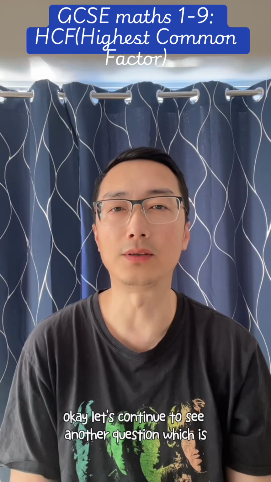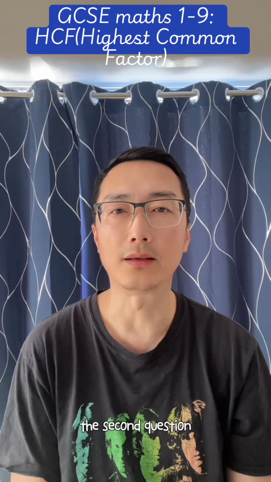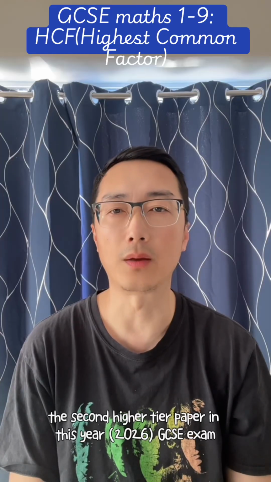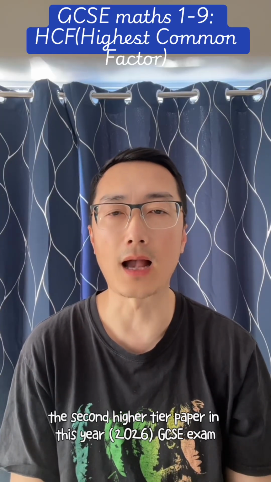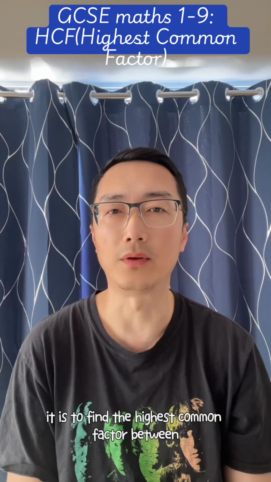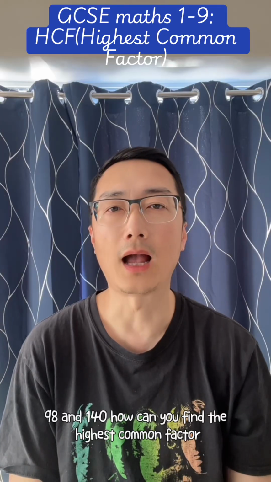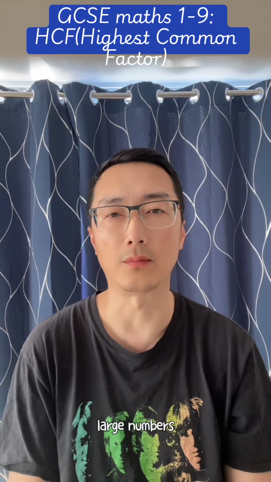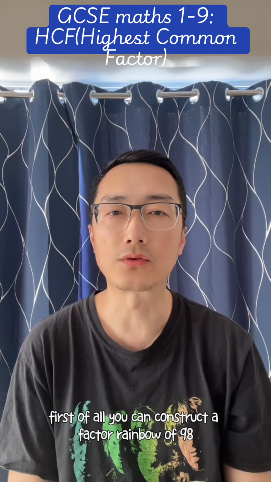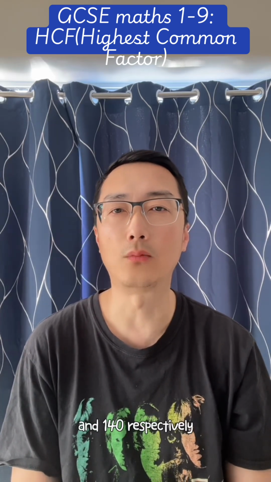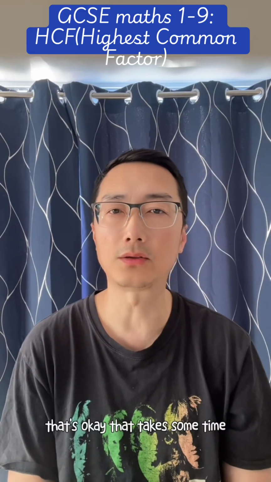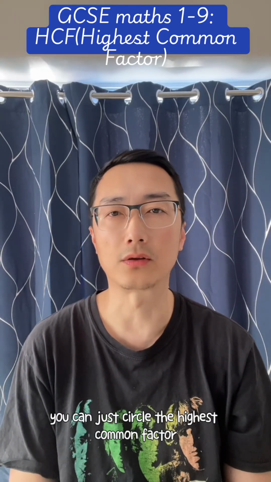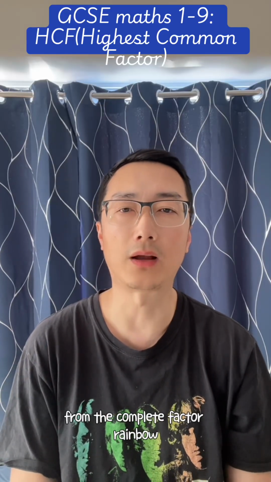Okay, let's continue to see another question, which is the second question in the 2H, which means the second higher tier paper in today's GCSE exam. It is to find the highest common factor between 98 and 140. How can you find the highest common factor between two large numbers? First of all, you can construct the factor rainbow of 98 and 140 respectively. That takes some time, maybe a decent 2 or 3 minutes, but you can just circle the highest common factor from the complete factor rainbow.